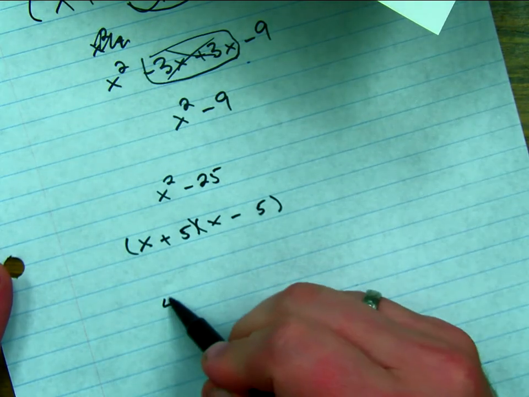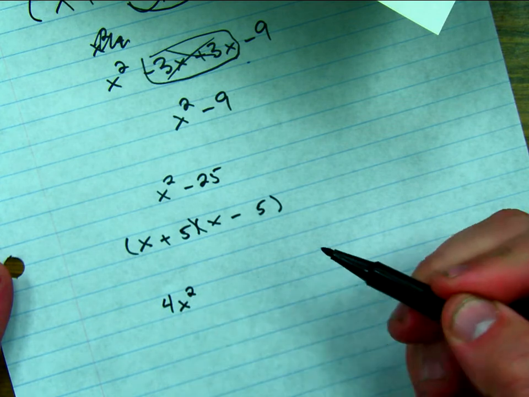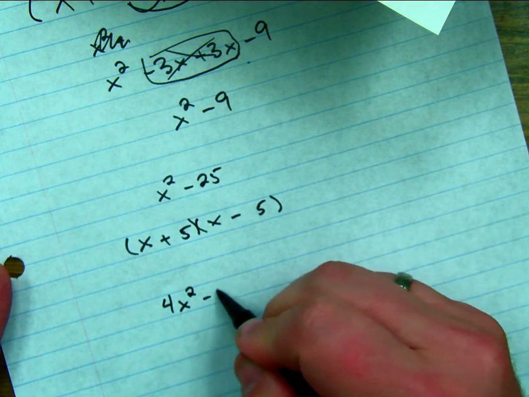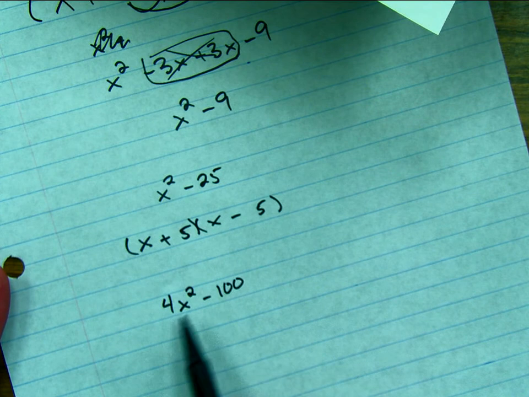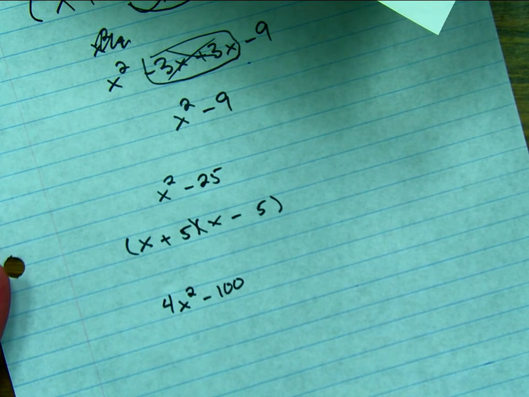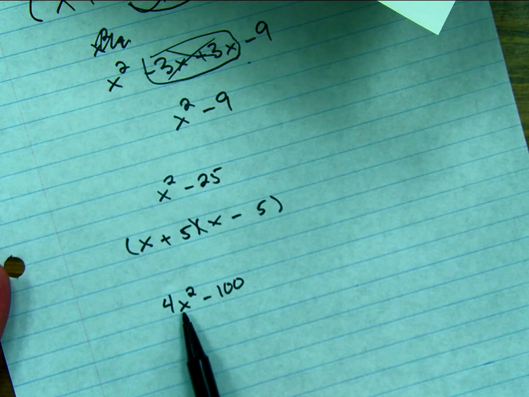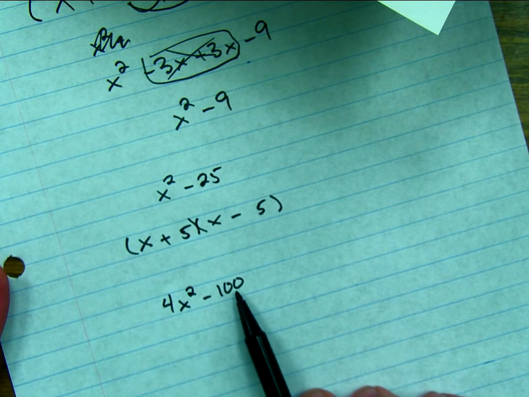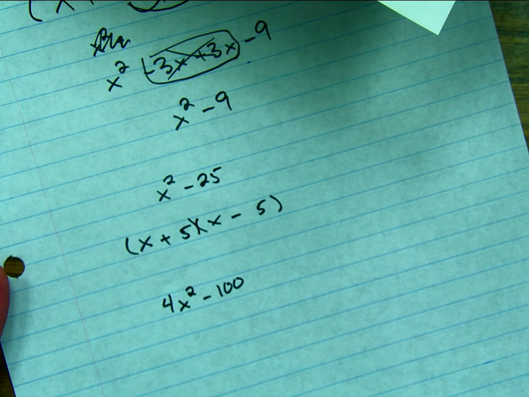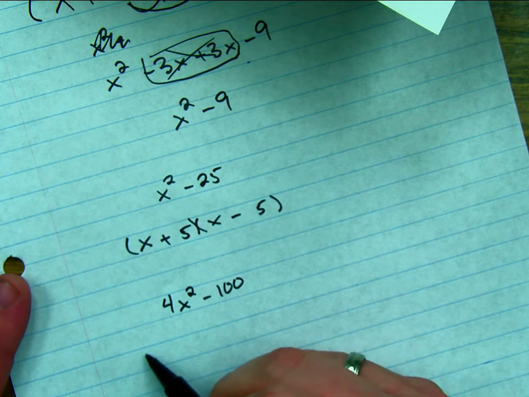Let me explain. 4x squared minus 100. Looking at that right off the bat, you're like, oh, 4x squared, what I got to do now? It's a little overwhelming at first, but then you're going to remember, hey, Walsh said when I just have two terms, let's check and see if they're both perfect squares. Well, 4 is 2 times 2. X squared is x times x, so 4x squared must be a perfect square. 100 is 10 times 10, also a perfect square. Sounds like we got a good deal.